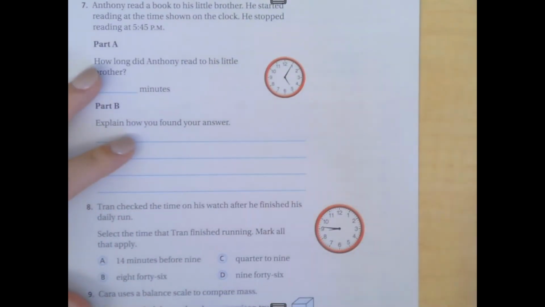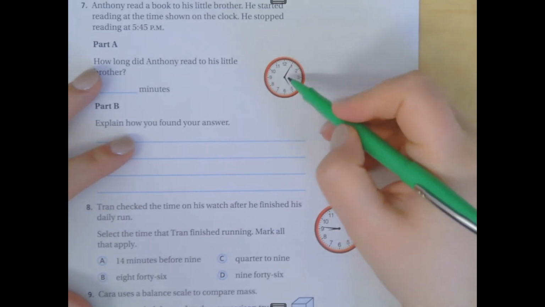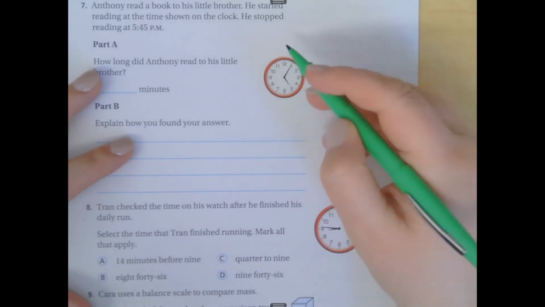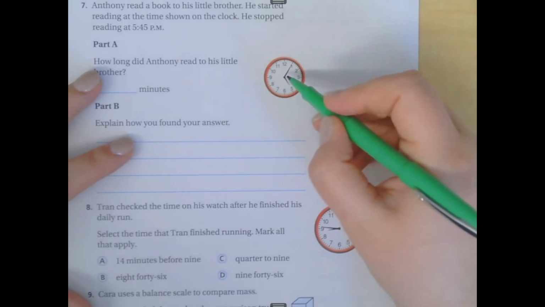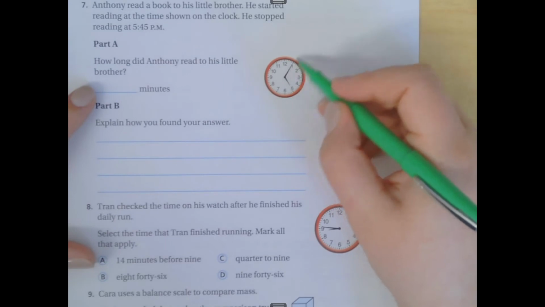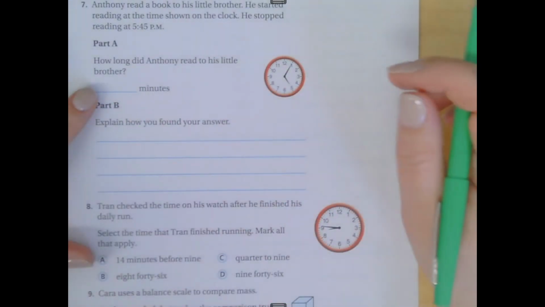So first thing I want you to do is read this clock. You know the short hand is the hour hand, the minute hand is the long one. I always tell my kids to remember the word hour is short, so it gets the short hand. The word minute is long, so it gets the long hand. Okay?